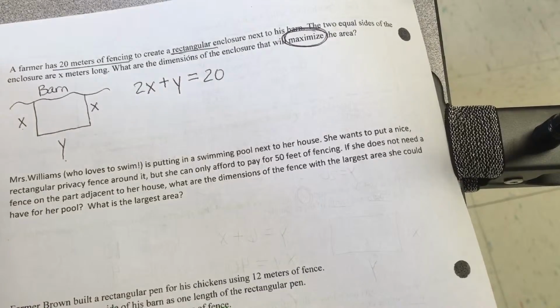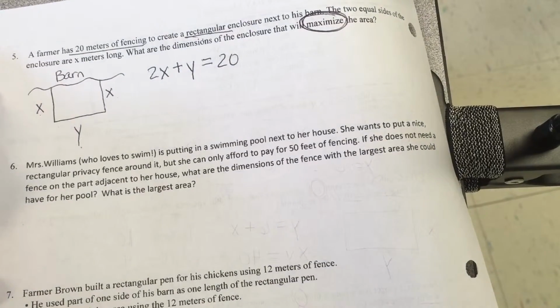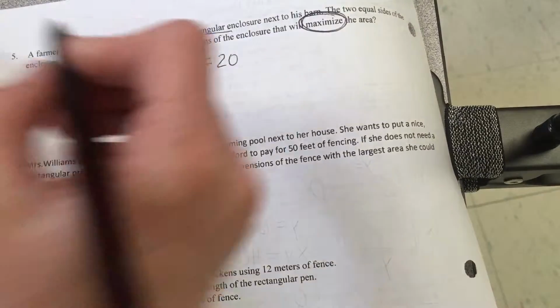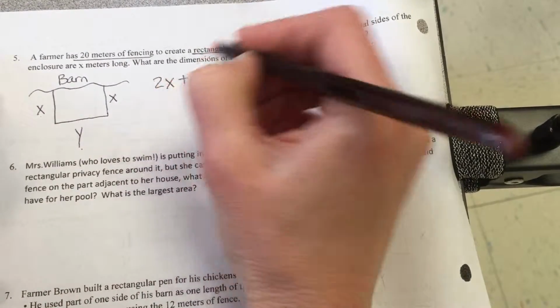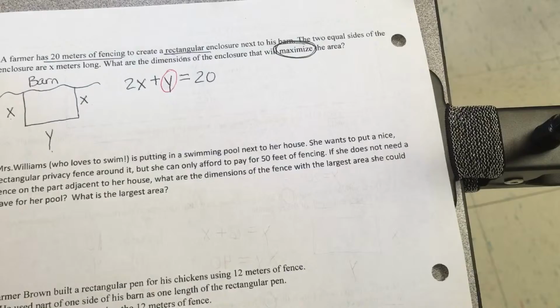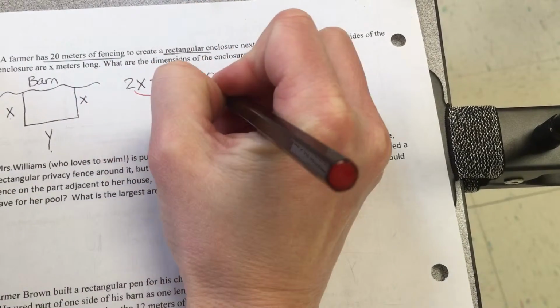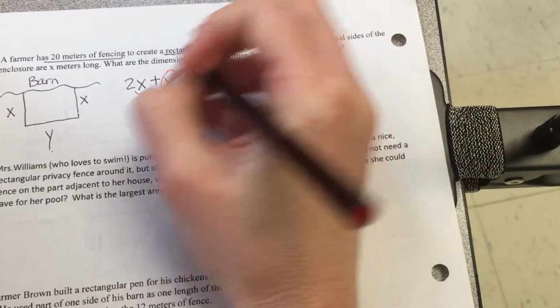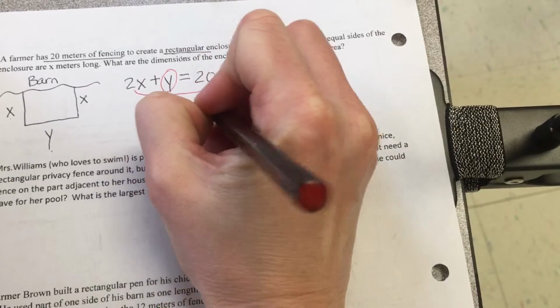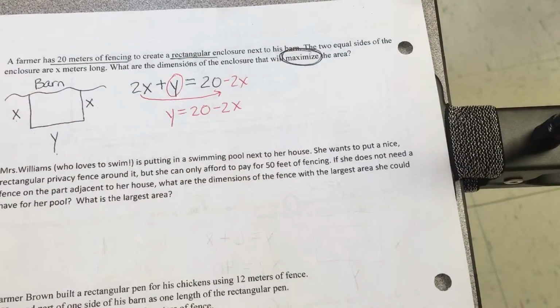All right, what does step 3 need to do? Flip it back over if you need to. What's step 3? Solve for Y. What has to move to the other side? When it moves, it becomes negative 2X. So I'm going to write Y equals 20 minus 2X, okay? 20 minus 2X. All right, what does step 4 say to do?